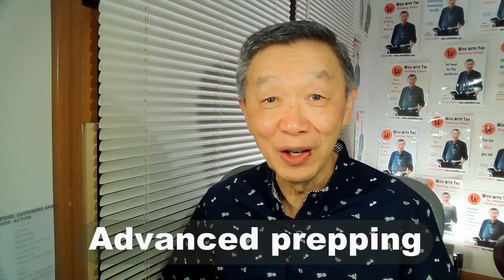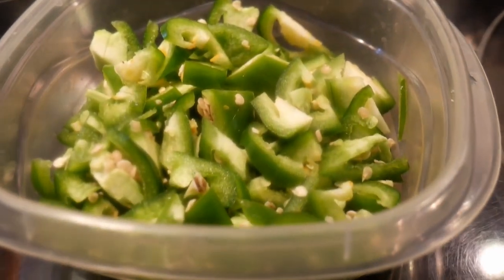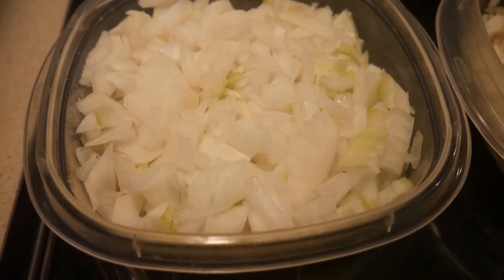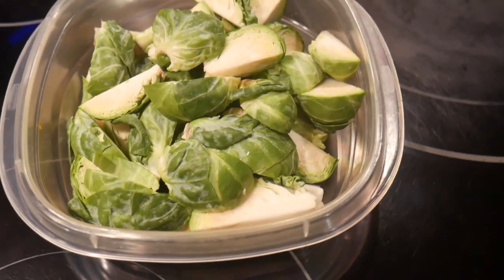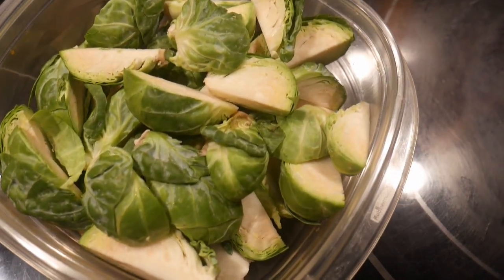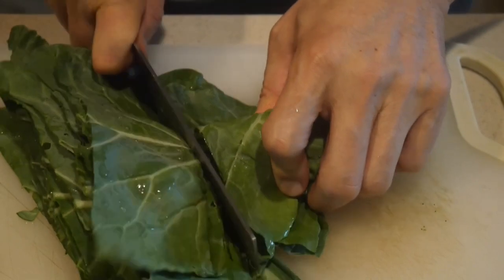I like to try to put in as many different vegetables as I can, because it creates a complex flavor that I truly enjoy. The advanced prepping really helps because I have many different vegetables available at my fingertips. For example, for this dish, I found some jalapeno pepper that I chopped up. When I looked into the refrigerator, I found some sliced onion. For this dish, Brussels sprouts go particularly well, and I'm glad that I found some already prepped.